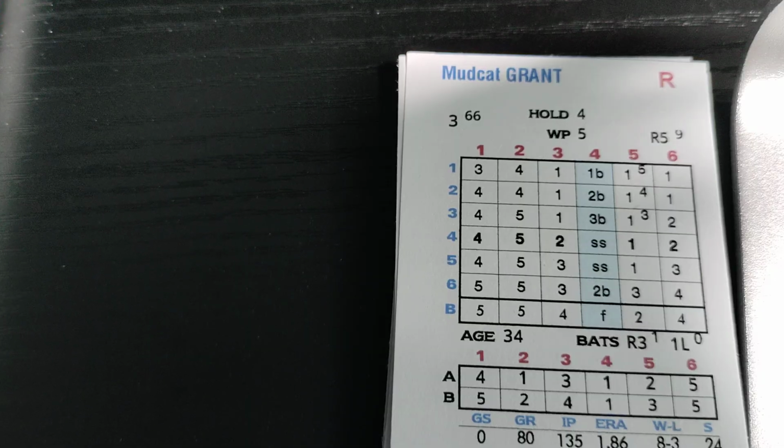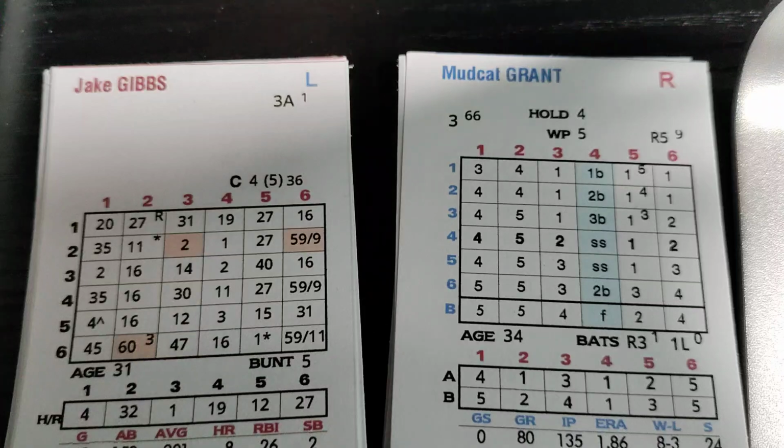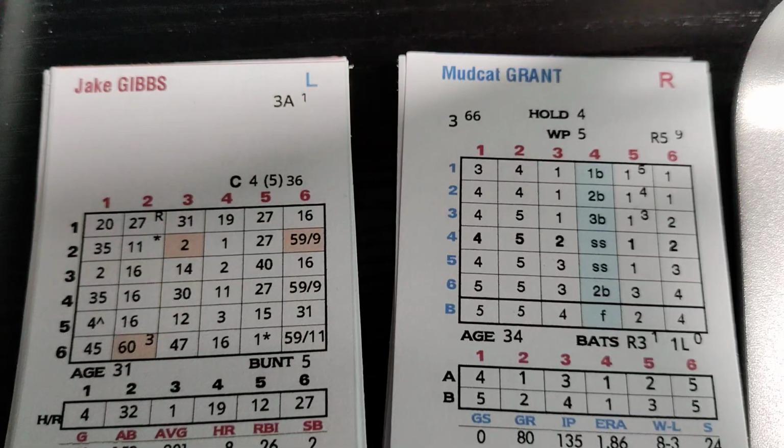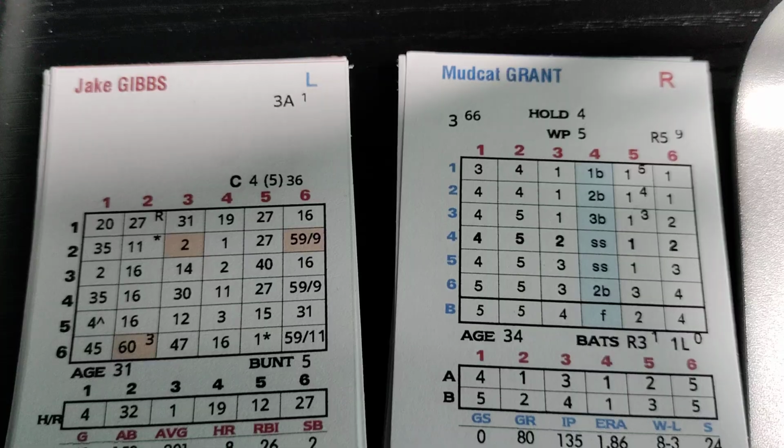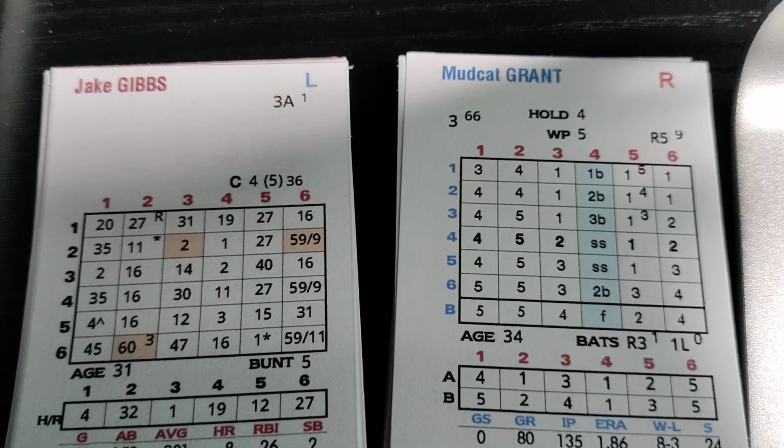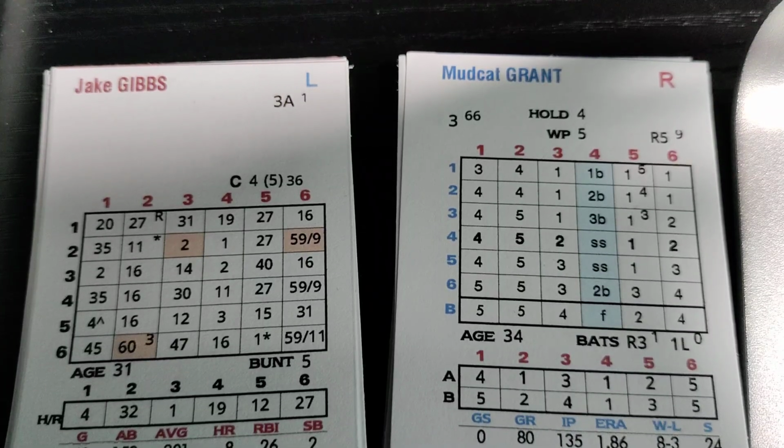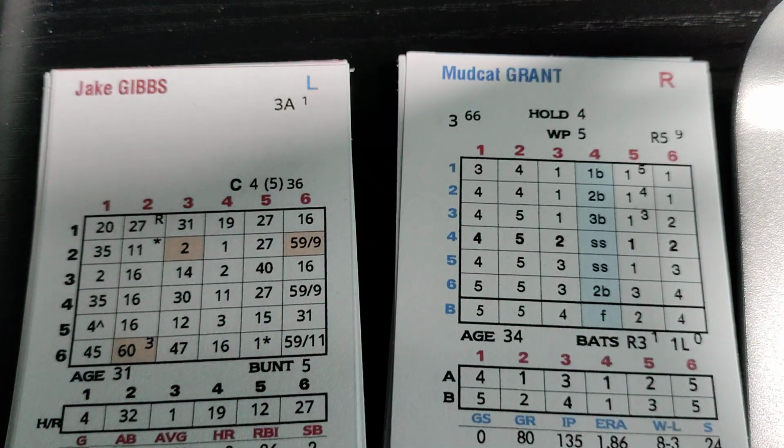So let's go with Jake Gibbs for Ellis. Jake Gibbs is going to bat for John Ellis here to start the bottom of the 9th. Got to write him in. Gibbs pinch hitting against Mudcat Grant. Bottom 9, game tied at 4.